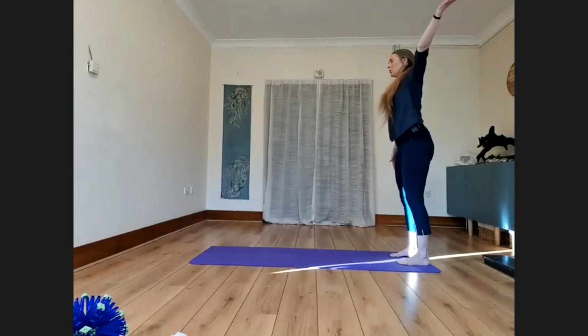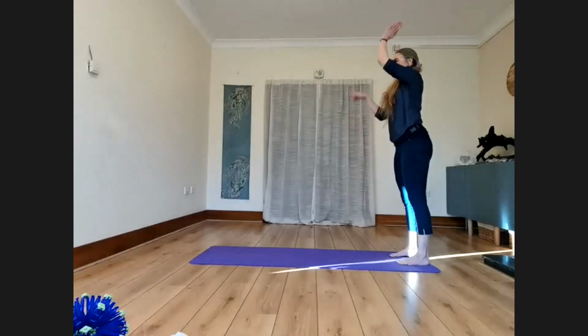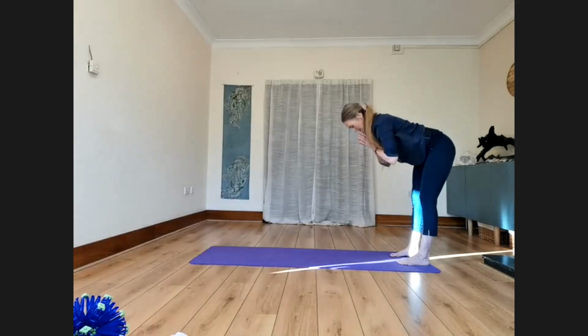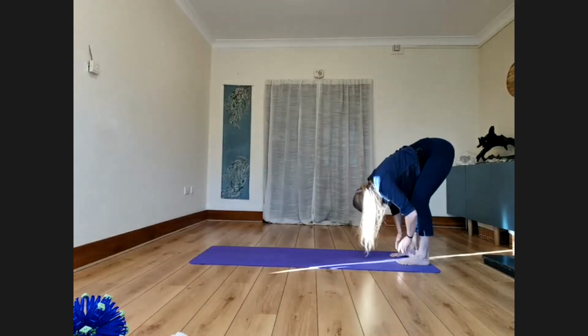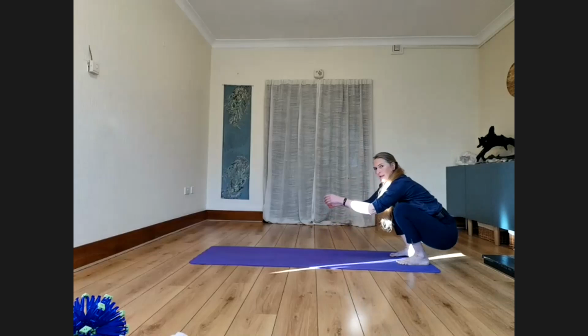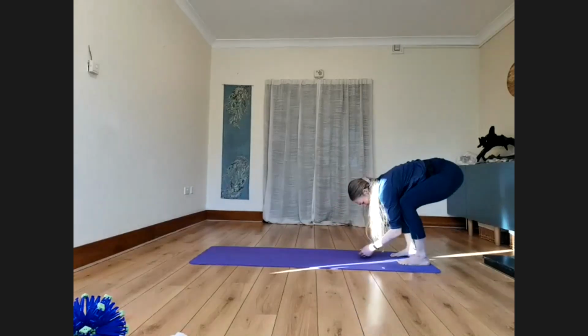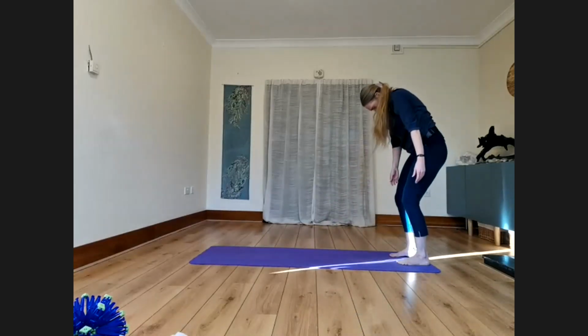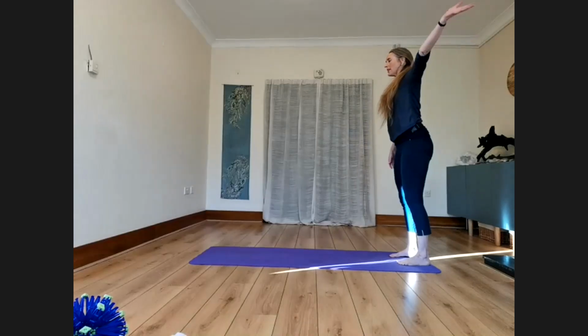So choose your way. If squatting isn't for you, do a half squat or omit it. And then finding a breath rhythm over the next couple of passes. Finding a breath rhythm that works for you.